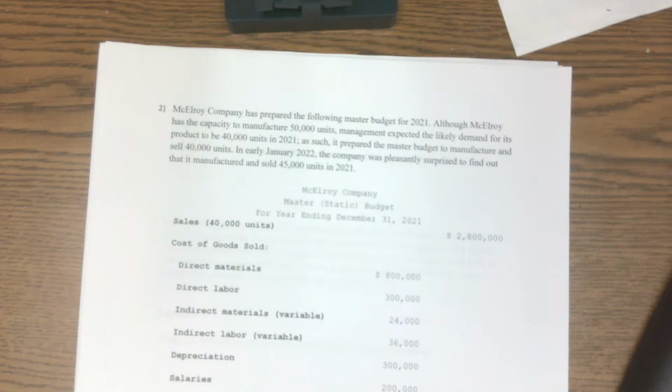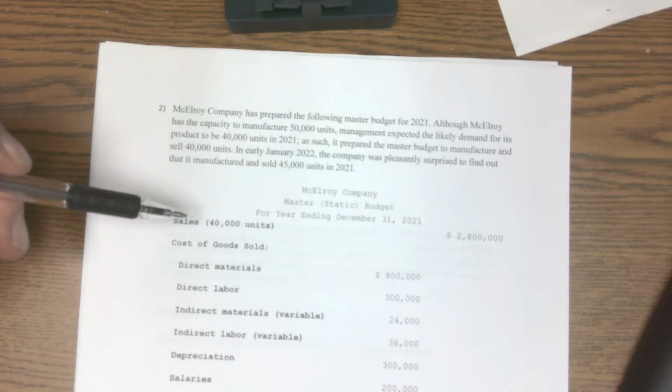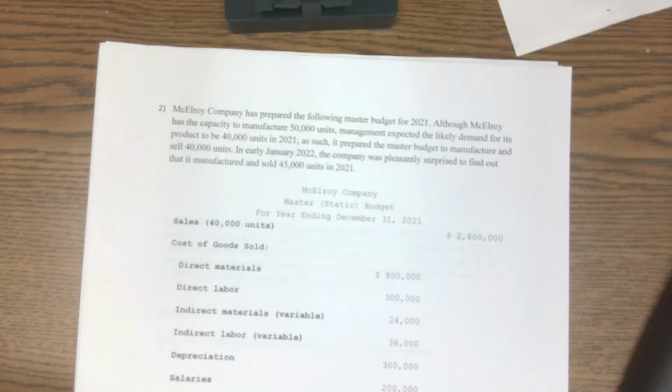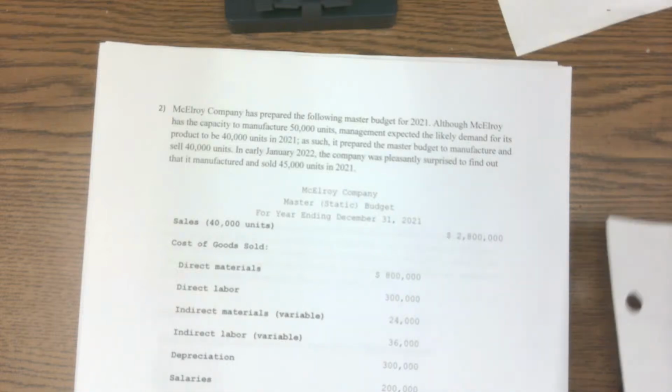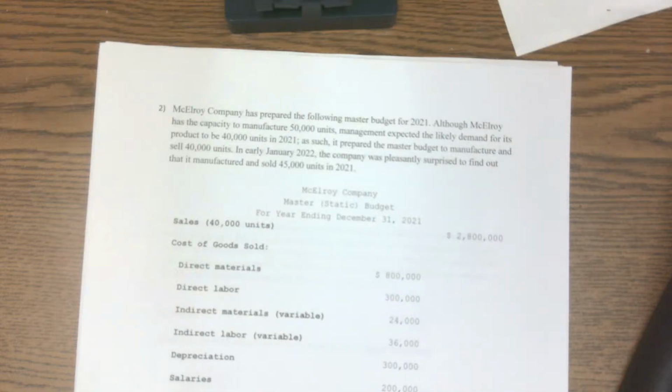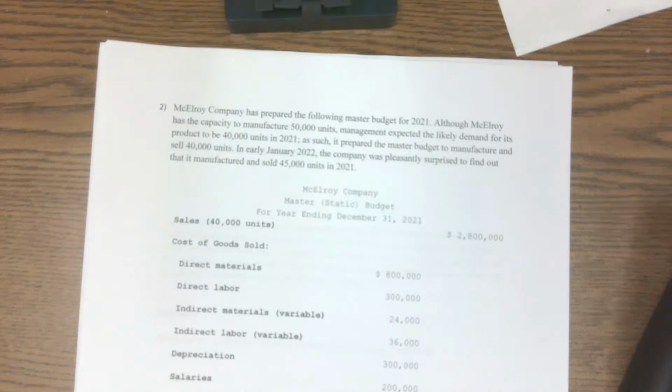Grab a piece of paper. And so we've got all of this going here. This is our master budget on all of that.